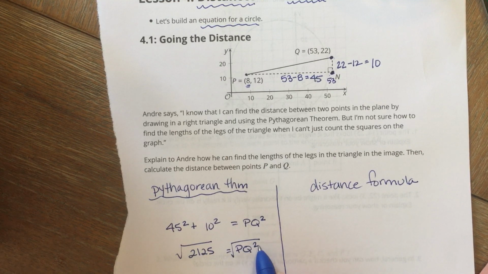The square root and the square cancel each other out. And then the square root of 2,125 is approximately 46.09.